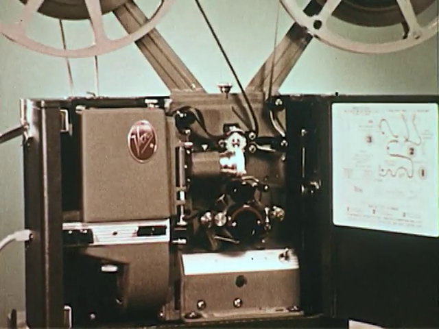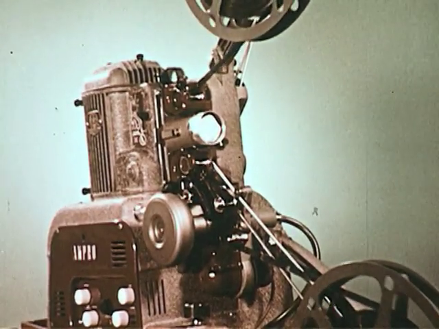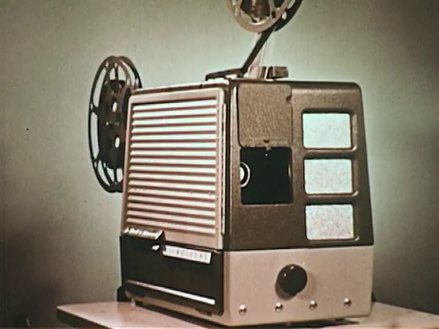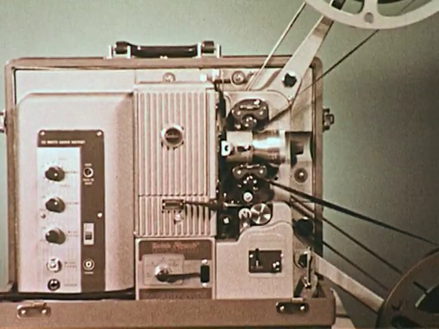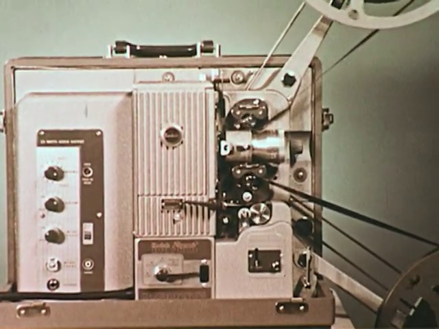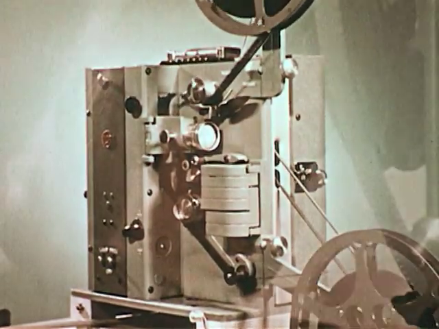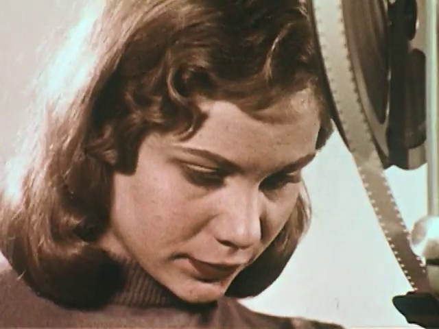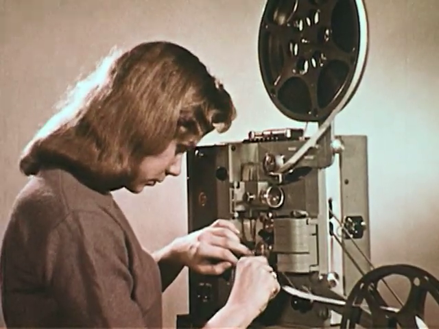There are minor differences in the operation of these projectors, such as the method for threading the film, replacing the projector lamp, cleaning the film gate, the location of the speaker, or rewinding. However, all motion picture projectors operate on the same basic principles. A sound understanding of these principles will provide a basis for operating any type of 16mm projector.